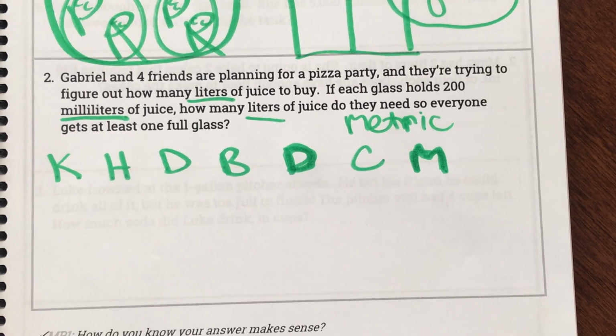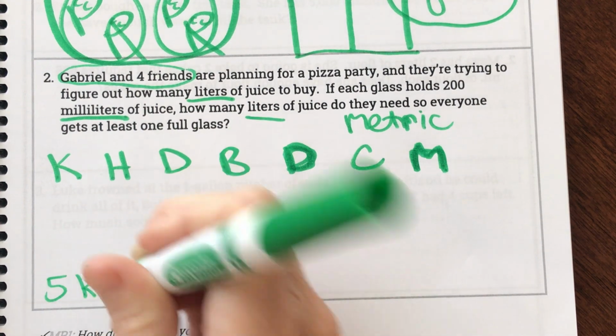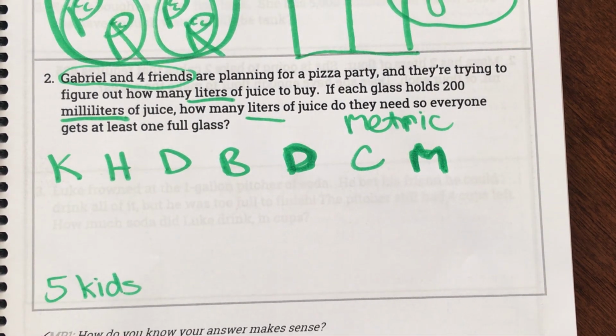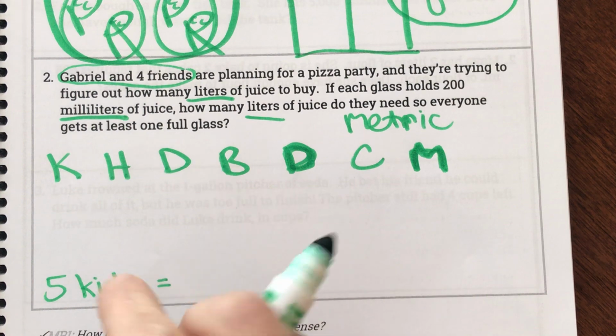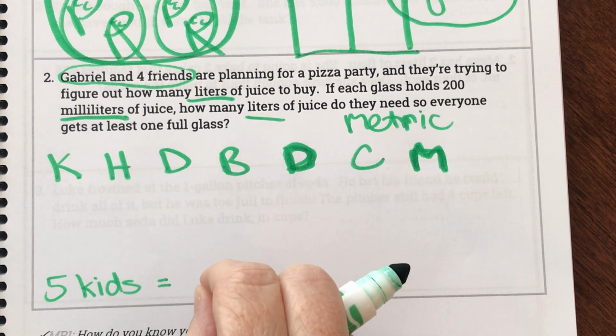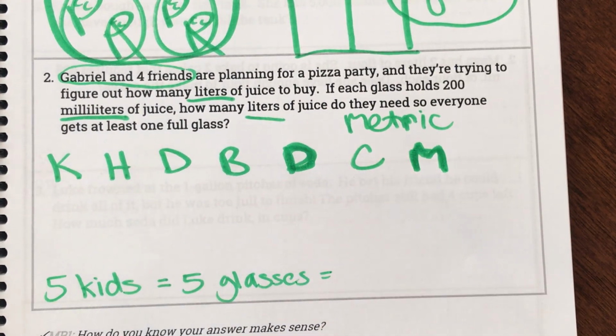So the first thing I see is Gabriel and 4 friends are planning a party. So Gabriel and 4 friends means what? That there's 5 kids. So that's one trick they try to give us. Okay, and they want to know how many liters to buy. So if each glass holds 200 milliliters of juice, how many liters do they need? Well, so 5 kids, they want 5 cups. And it says each glass. So they need 5 kids equals 5 glasses. And how much is in each glass? Each glass holds 200 milliliters.